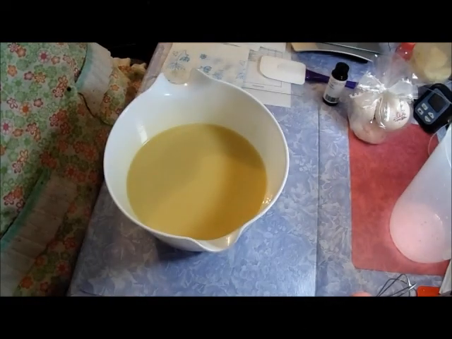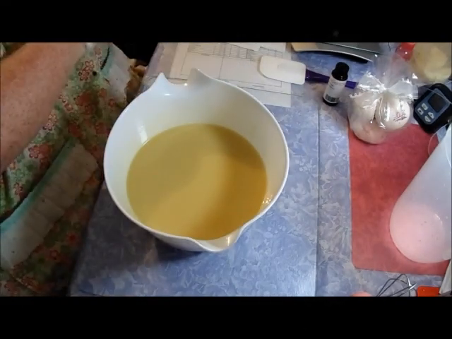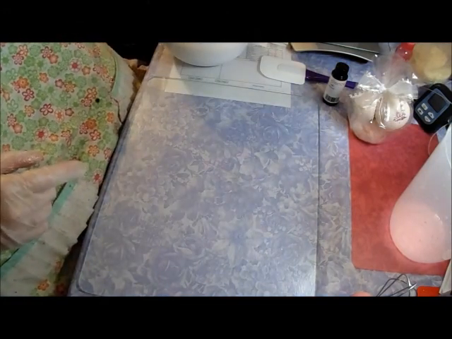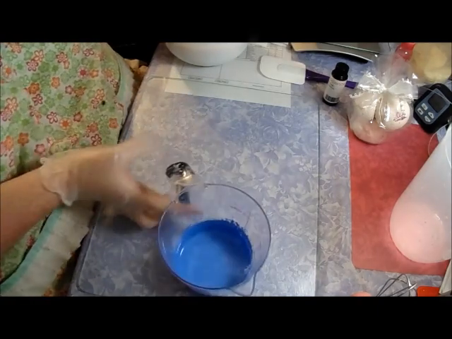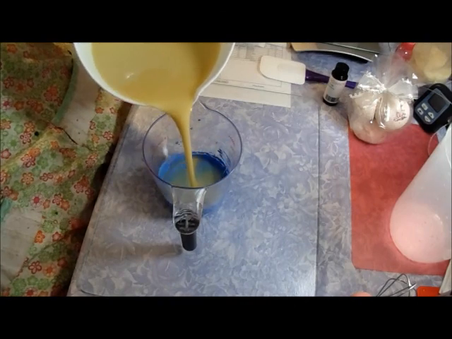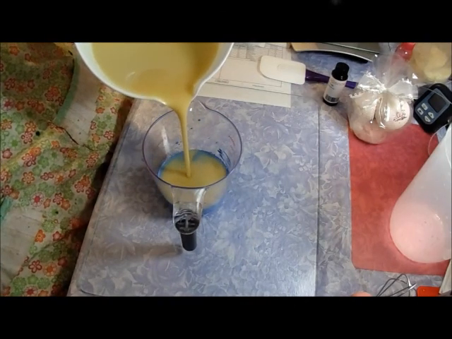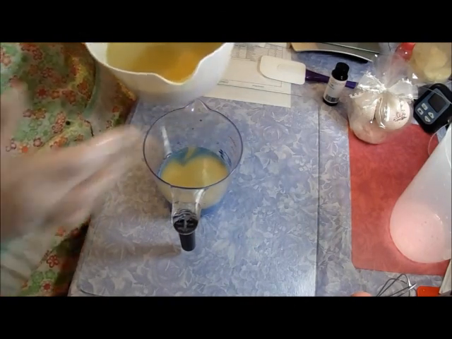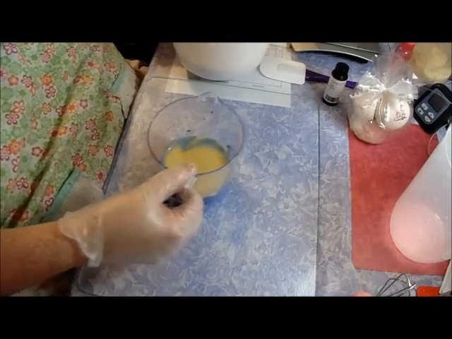Alright, so we're going to mix up the colors, and I have a couple of things that I want to talk about really quickly while I'm mixing up the colors. I'm going to pour off the blue here, and I don't want very much of that. It's actually just going to be an accent color, so that's all we're going to do with that.